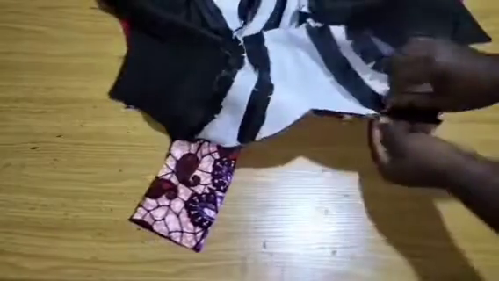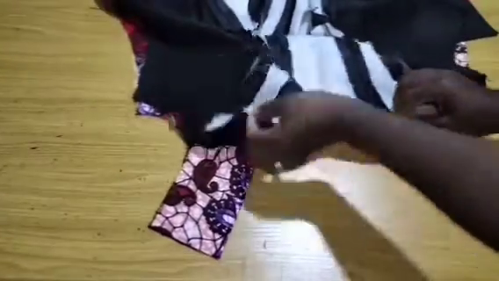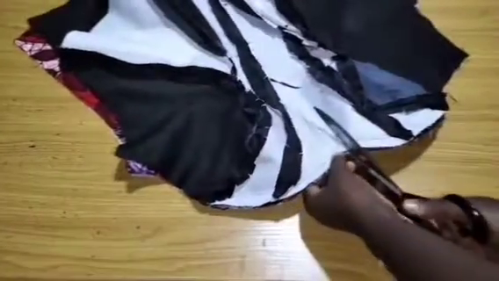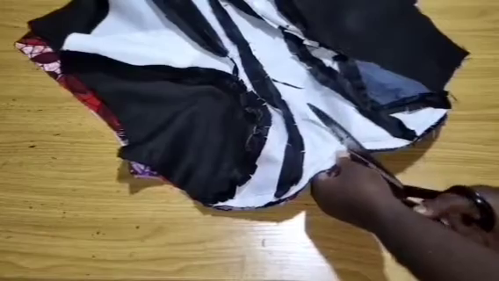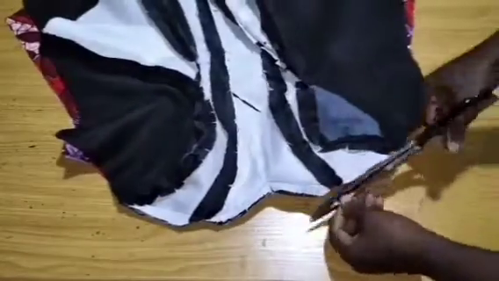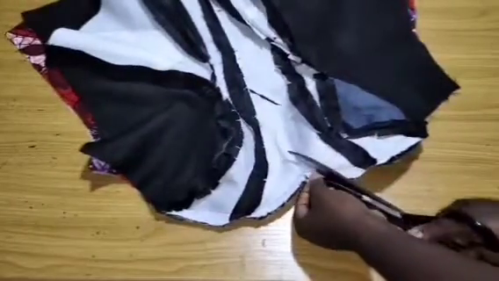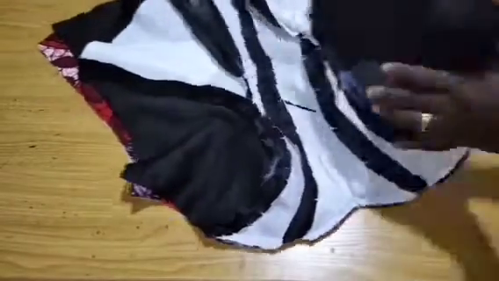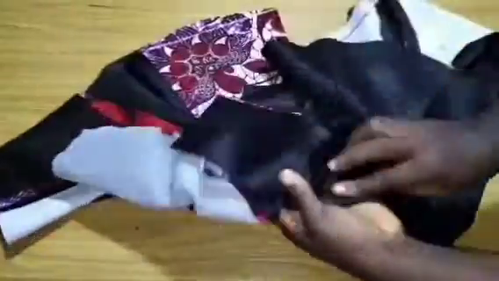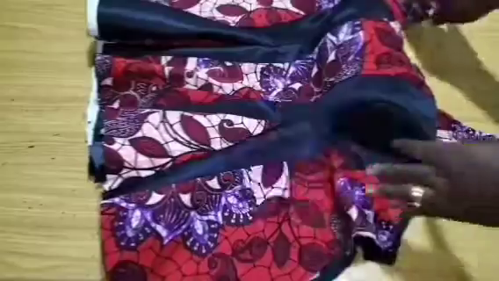Next is to bring in the lining and flip the yoke inside. Then you can secure it with your pin if you want, and then sew at 0.5. So I've sewn and I'm making my notches. These notches are very, very important, especially at the center front area. Then you can chop off the seam lines. Now I'll go over to my machine, flip all the seams to the lining, and I'm going to top stitch.